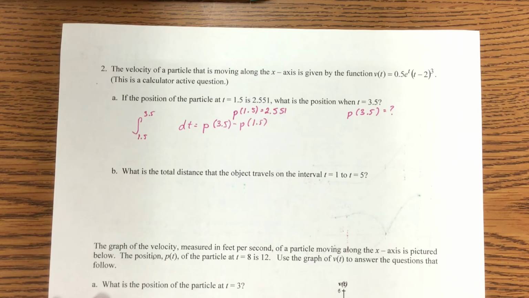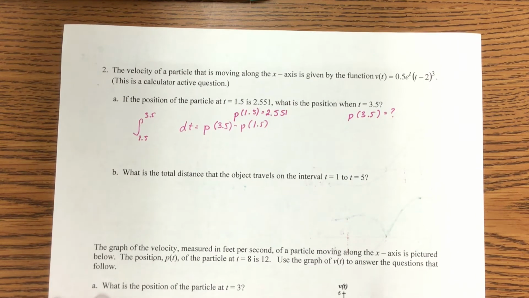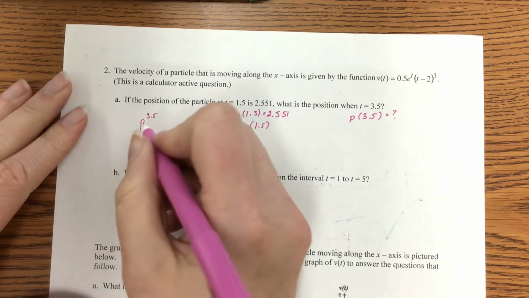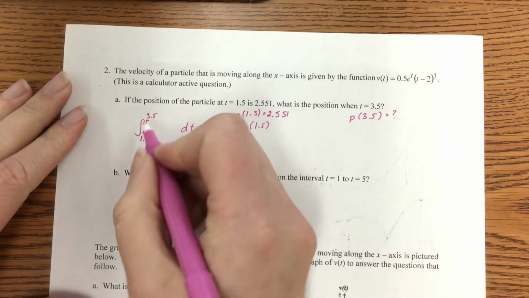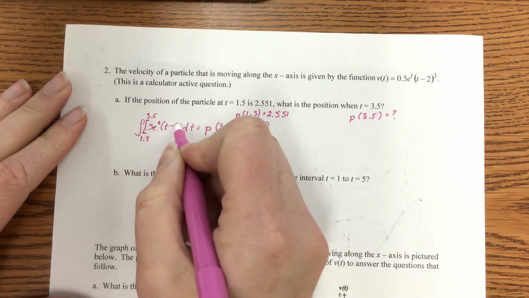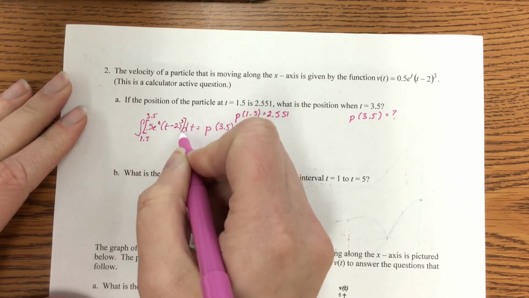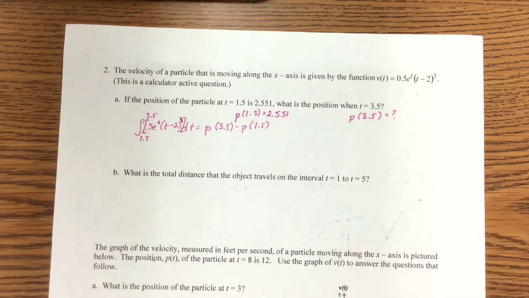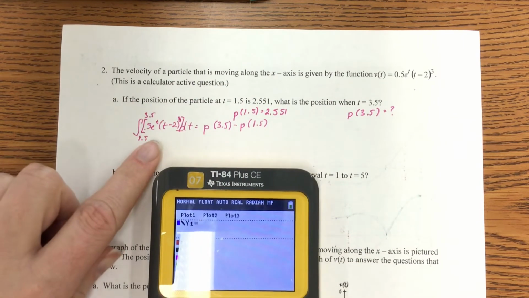All right, v of t in this problem is 0.5 e to the t times (t minus 2) cubed. Gross. Ran out of room. It's this. Okay, we do not have any kind of a rule or a formula or anything that can help us take that integral. So what we're gonna do is plug this into the calculator.